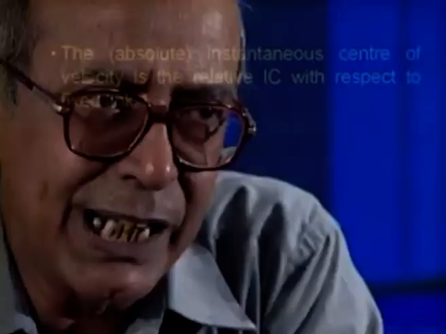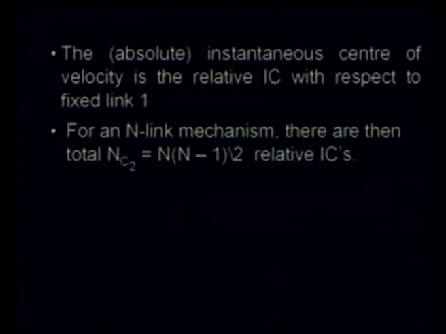As you know, in a mechanism there will be a number of rigid bodies, interconnected rigid bodies in plane motion, and there is a fixed link which we always number as 1. So, out of this n link, any n link mechanism, we will have a number of relative instantaneous centers, and the relative instantaneous centers with respect to the fixed link 1 are nothing but the absolute instantaneous center of velocity, that is at that instant that particular body is rotating about that instantaneous center.